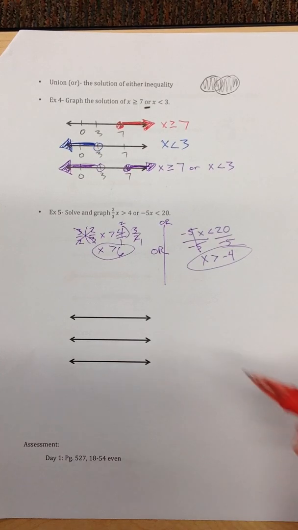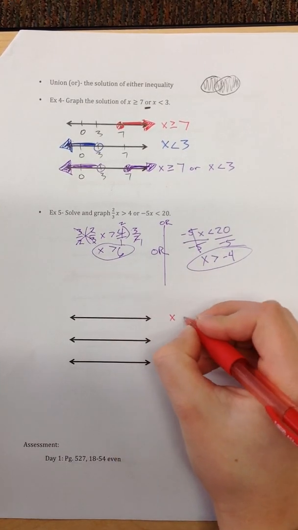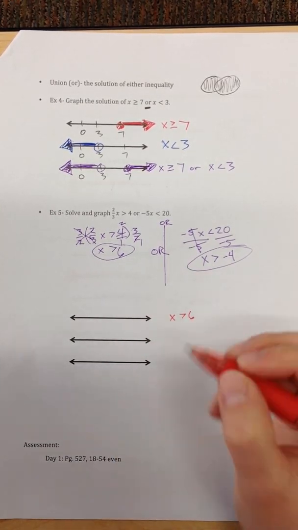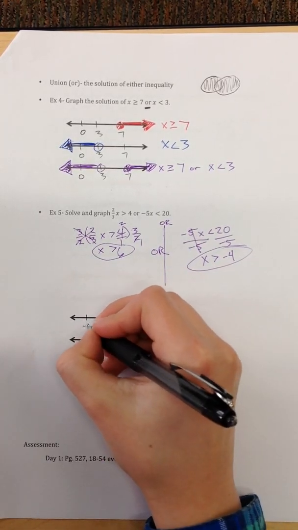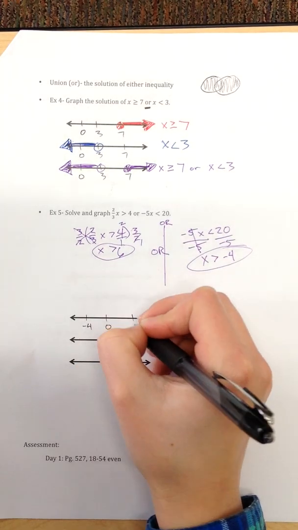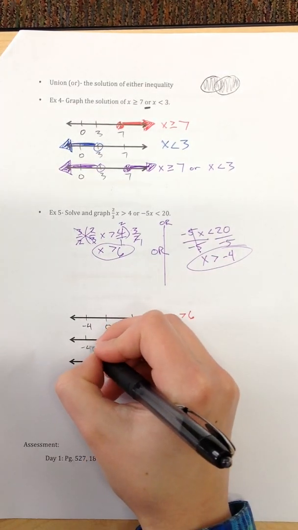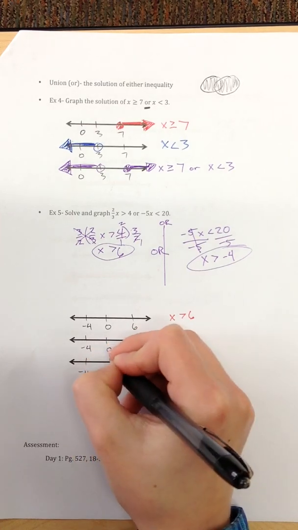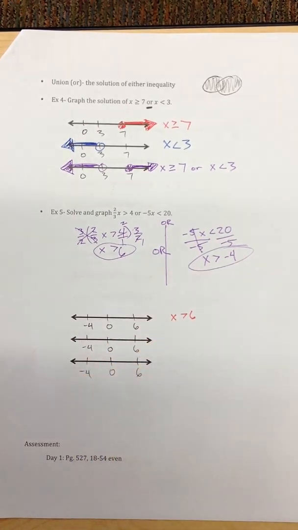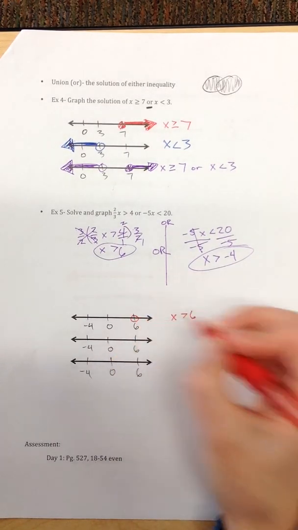So my first one, I've got x is greater than 6. So I should do my little numbers here. So I've got -4, 0, 6. Okay, so the first one, x is greater than 6, so it'd be an open circle on 6.